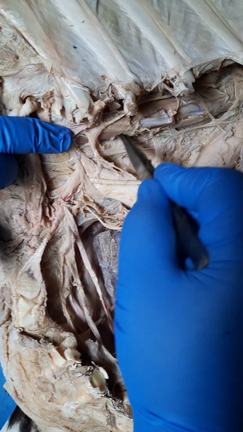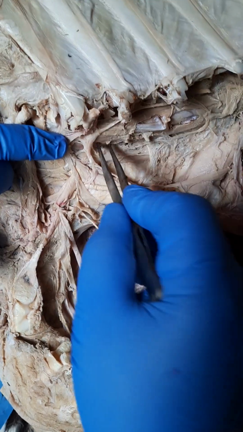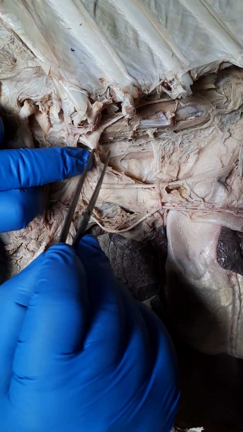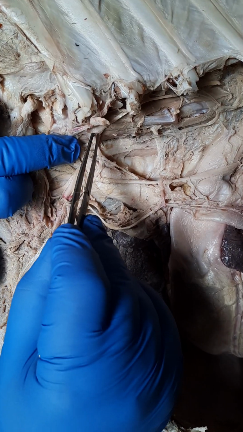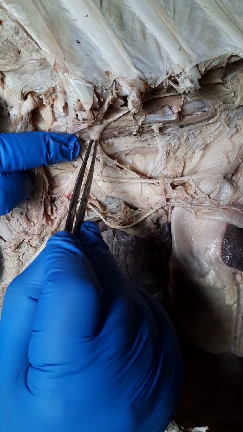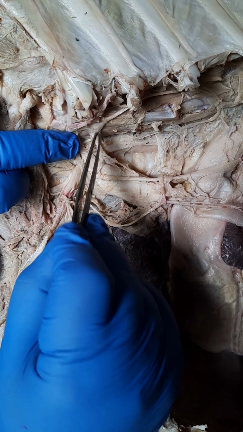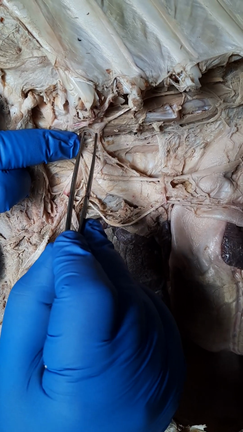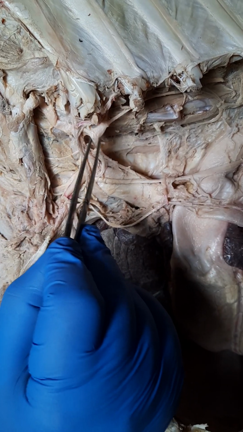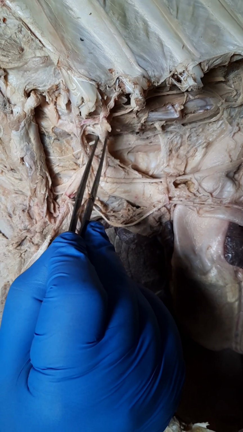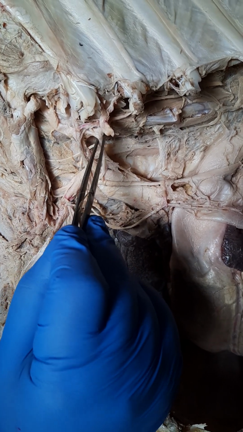This is the longus colli muscle, present just behind the first rib, and you can see this star-shaped ganglion. It is called the stellate ganglion, or also the cervicothoracic ganglion. It is a part of the sympathetic nervous system. The details of this you will be learning in the autonomic nervous system.